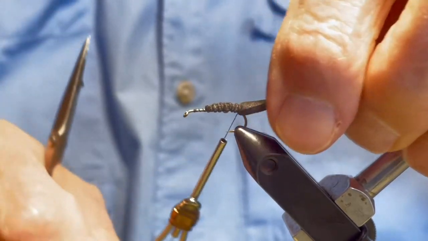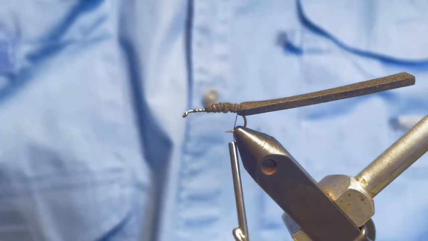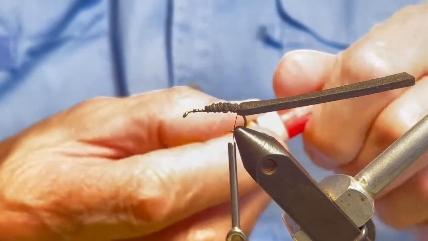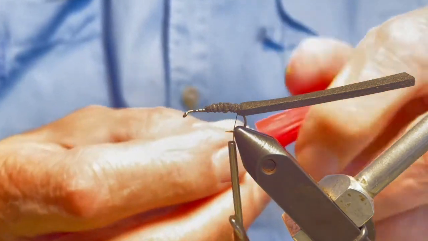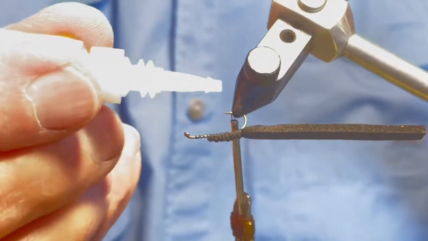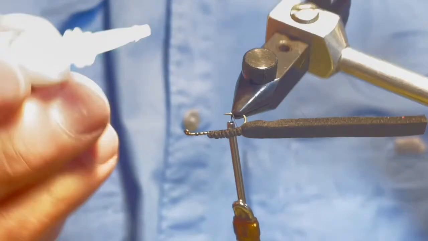But in order to make it glisten a little bit more, and what I would like to do at this point, and I'll explain why, is just put a small amount of glue on this to sort of secure it on the underside on the hook.